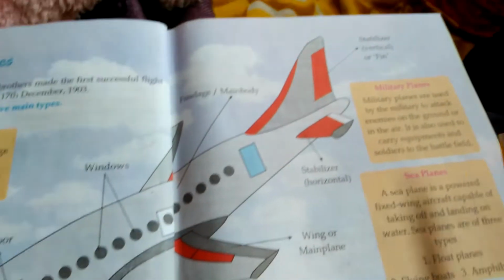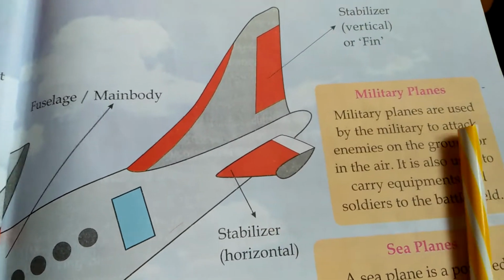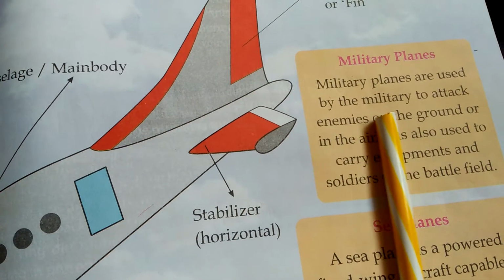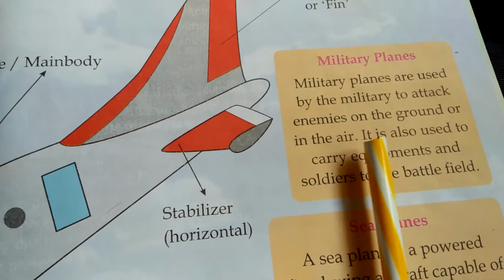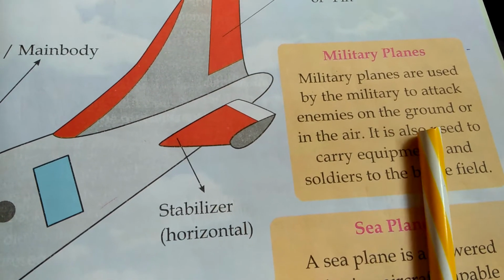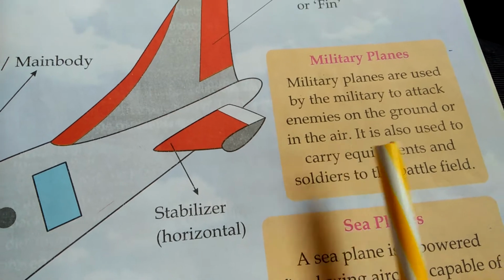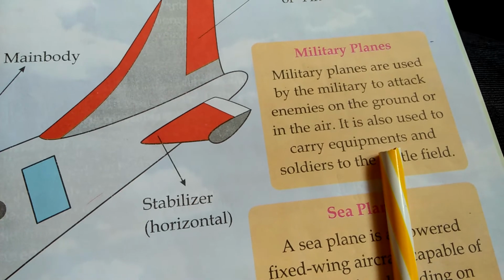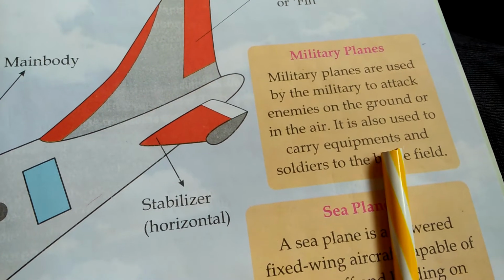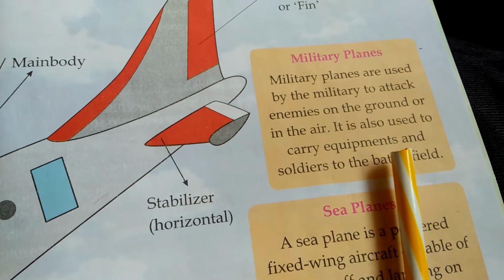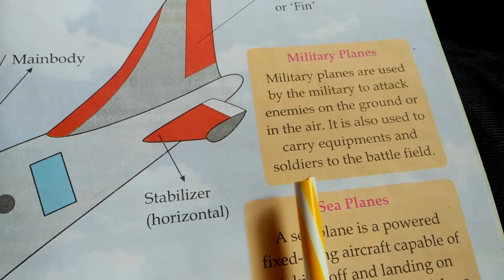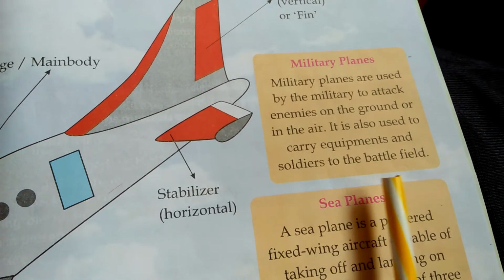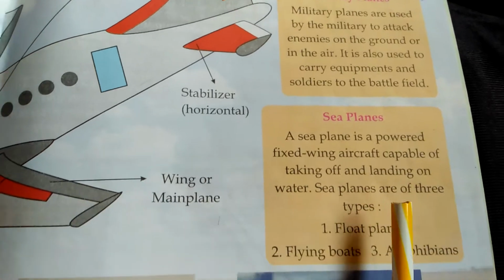Now, military planes. What are military planes? Military planes are used by the military force to attack enemies on the ground or in the air. They are also used to carry equipment, the necessary items for a particular purpose, like war. And soldiers from here and there go by the help of military planes to the battlefield.